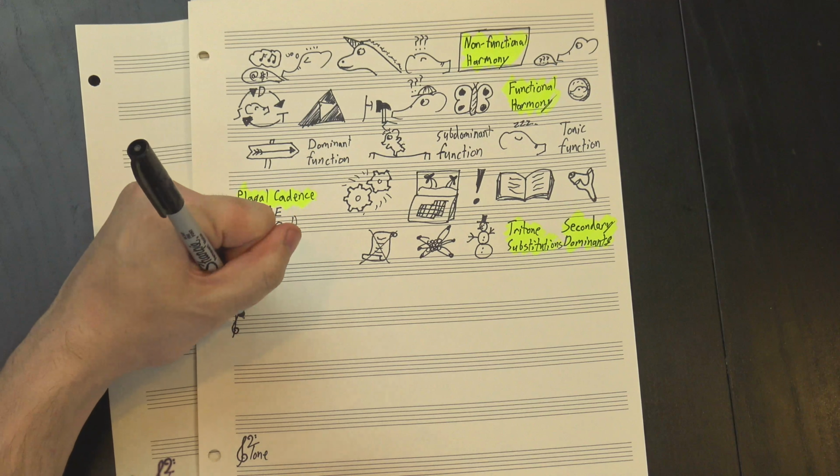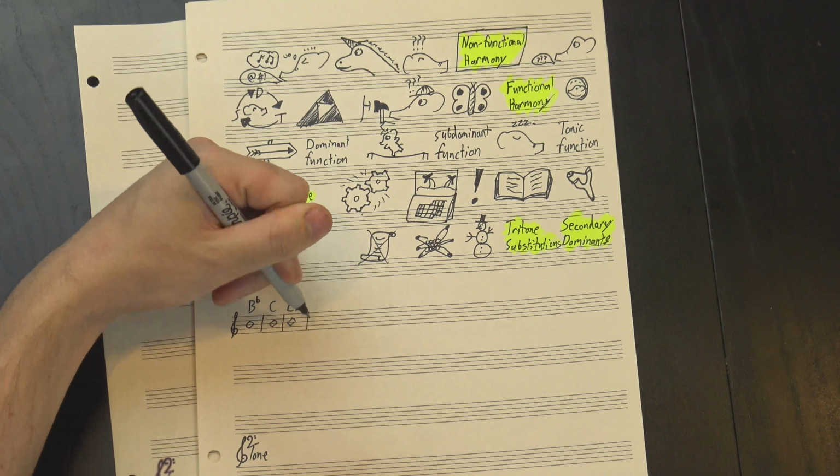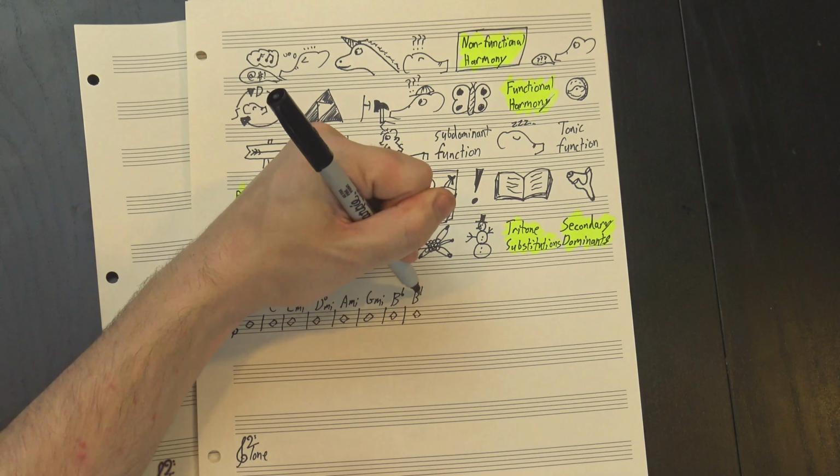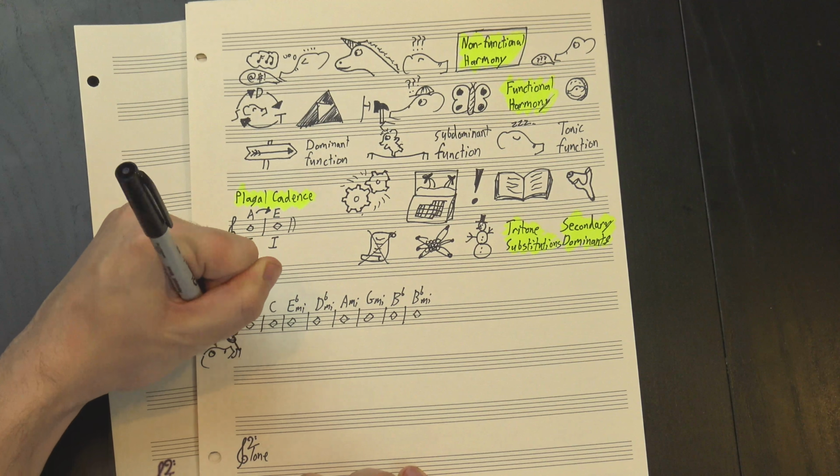Like, here's a piece I generated completely randomly, and it's pretty much impossible to analyze functionally.